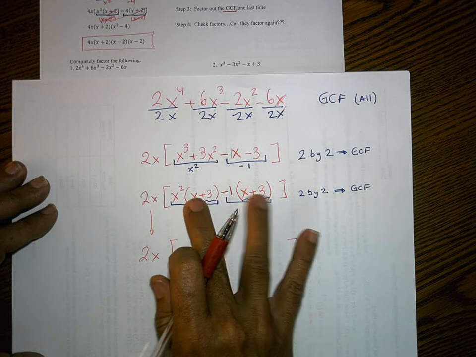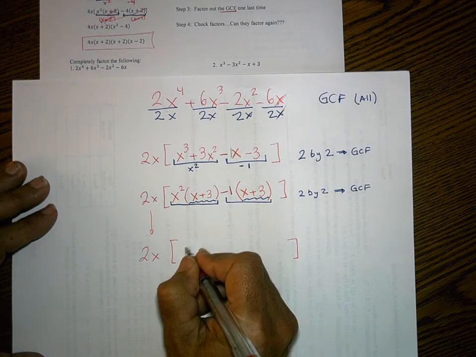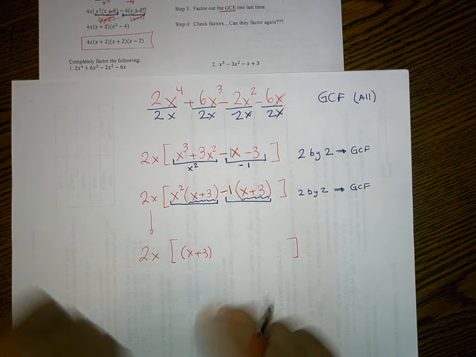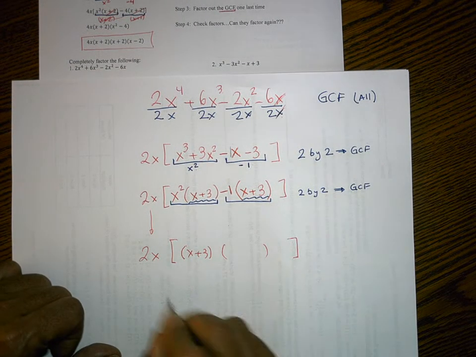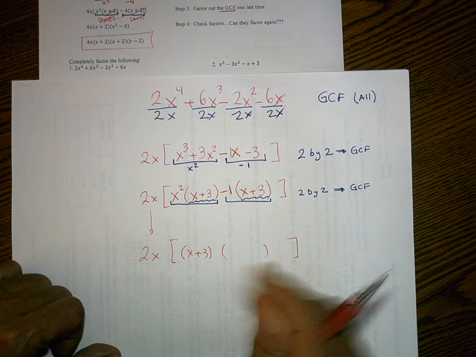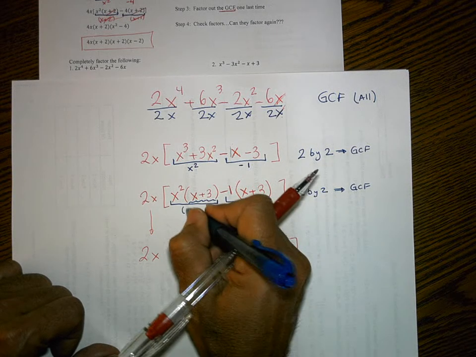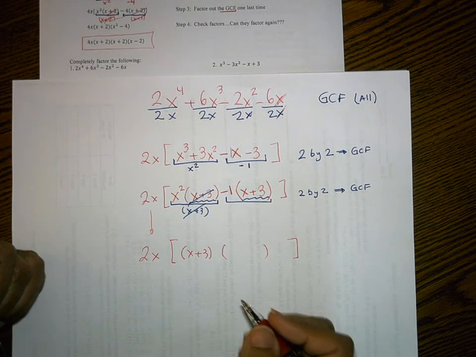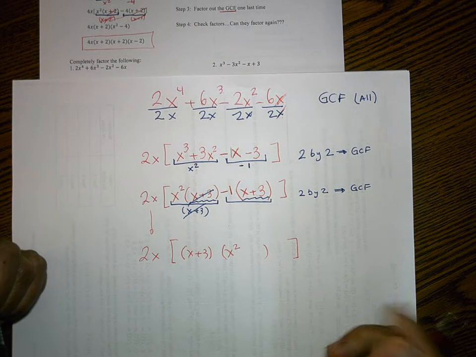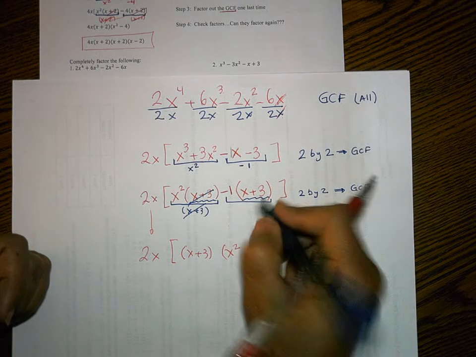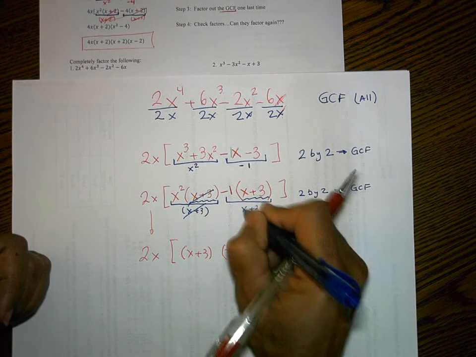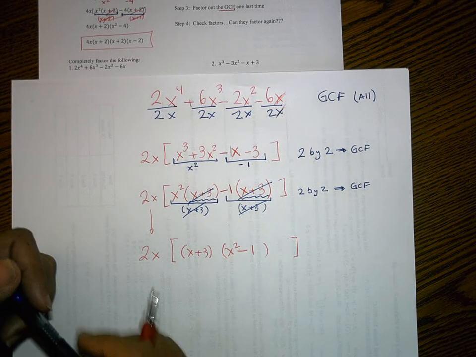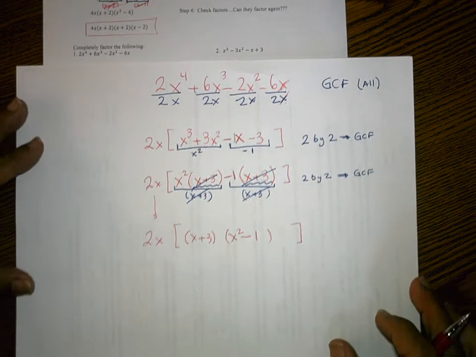Let's factor out the x plus 3 that both of them have in common, and put the leftover of that division in here. When I divide the first by x plus 3, the x plus 3 reduces and we get an x squared left over. When I divide the second term by x plus 3, they also reduce and we get a negative 1 as the result of our division.